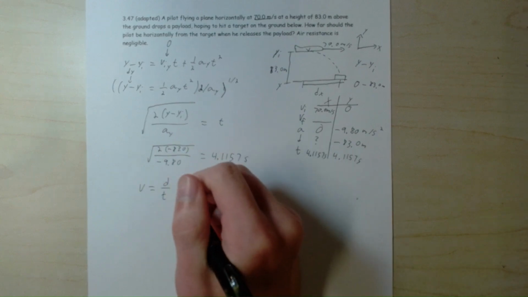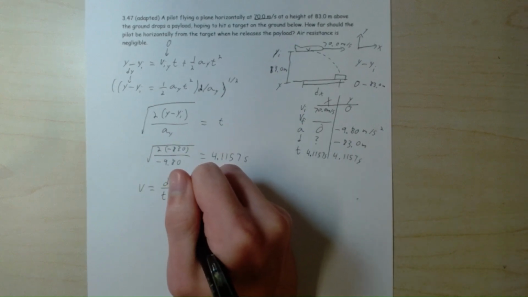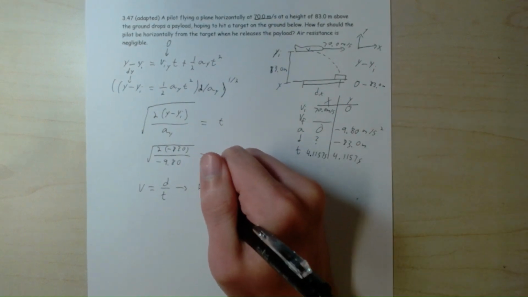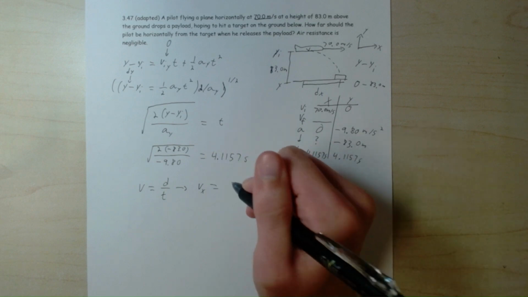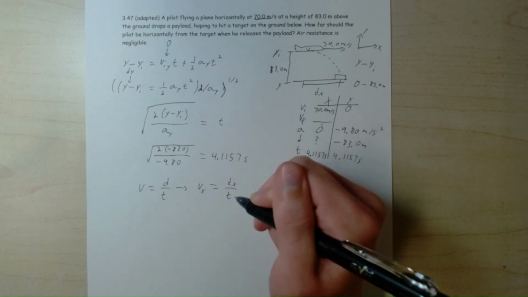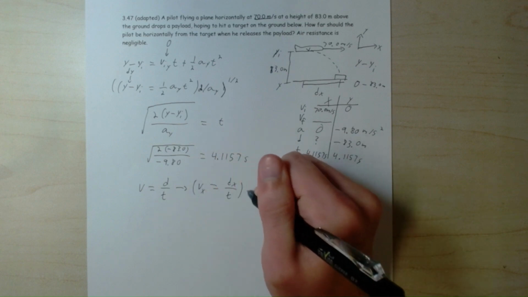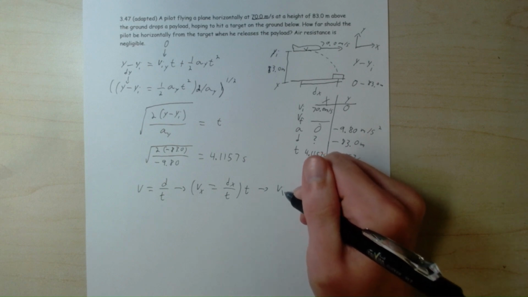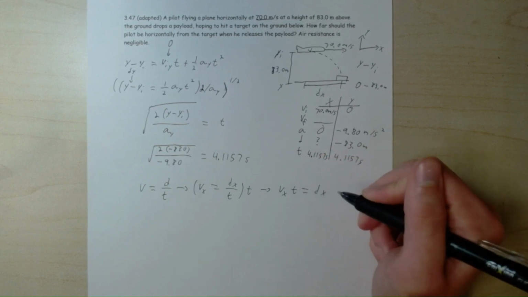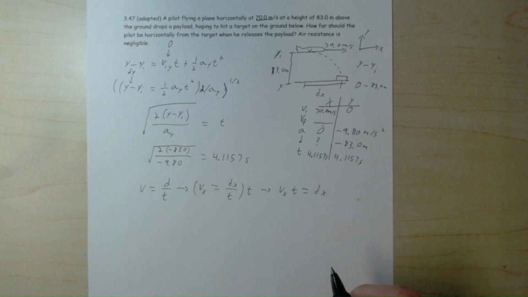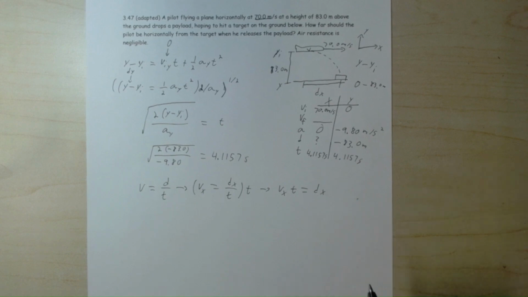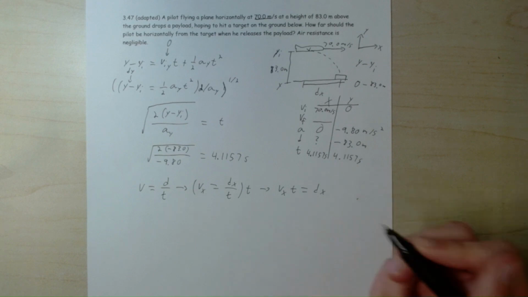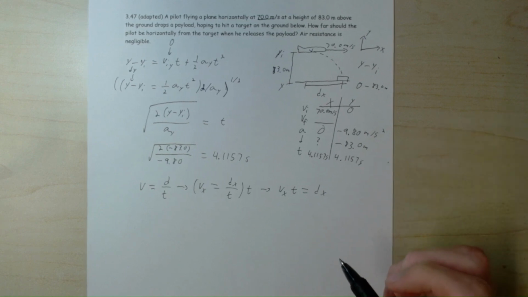So applying this to the x direction, we have v sub x equals d sub x over t. And solving for d sub x, which is what we want, multiplying by t on both sides, we have v sub x t equals d sub x. So let's just make sure that this is going to give us correct units. This is in meters per second, and this is in seconds, so this is going to be in meters, so that's good. Our dimensional analysis works out.